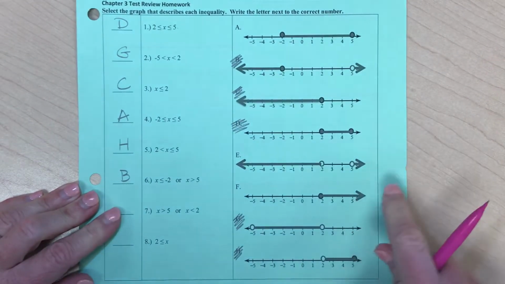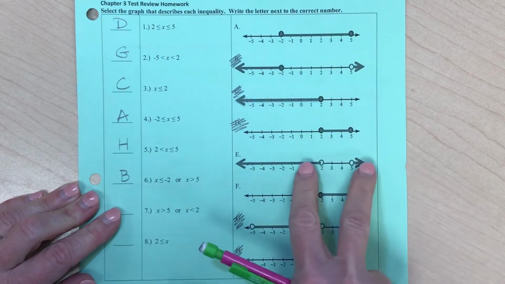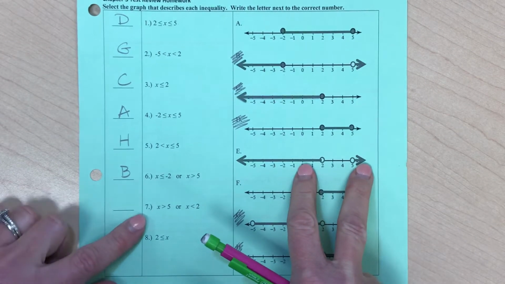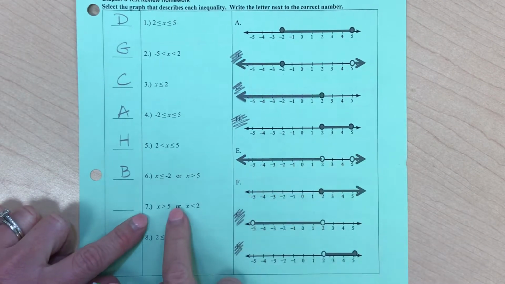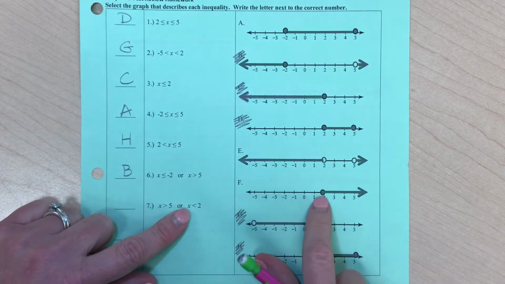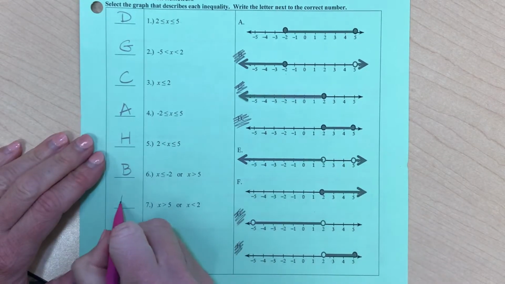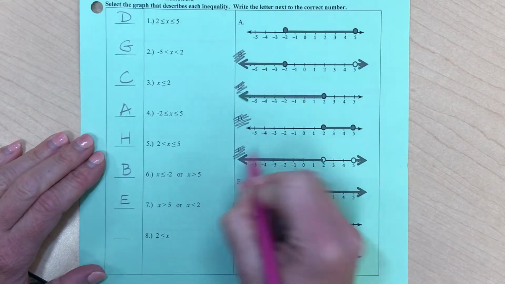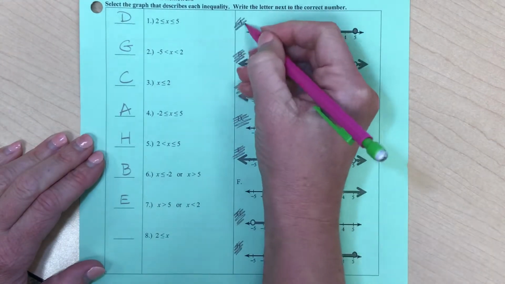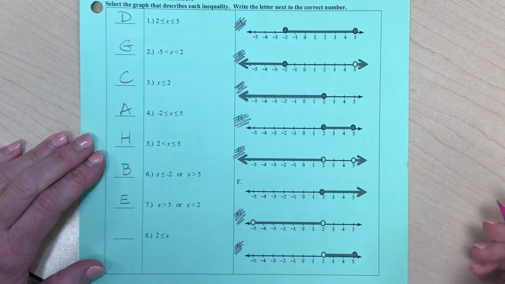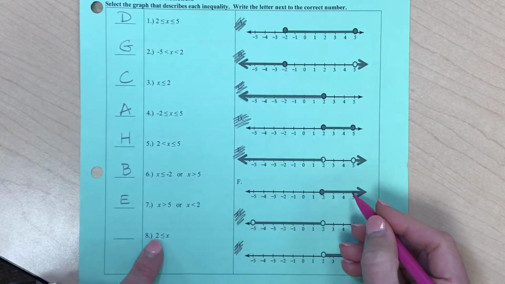Now my only other one out of these sets that has 2 outside shades is going to be this one here, letter E. Let's just double check it works. So less than 2 is this one on the left, or greater than 5. This one actually matches for E. Oh, and I already used A, so I should have crossed that one out. And then there's only one left, but let's make sure it works.